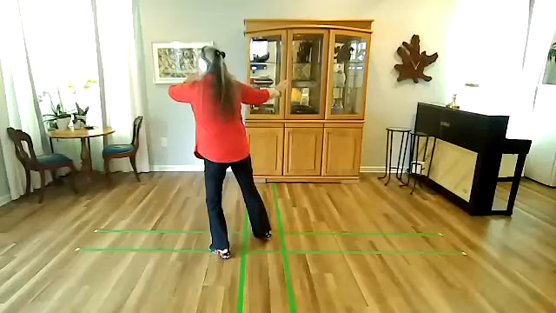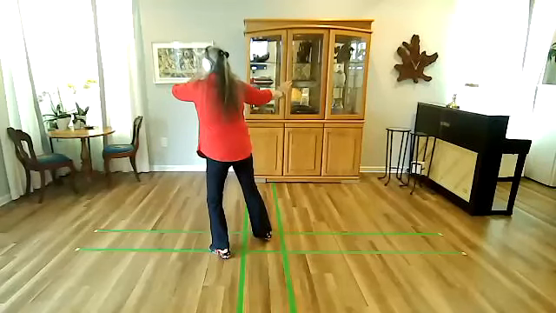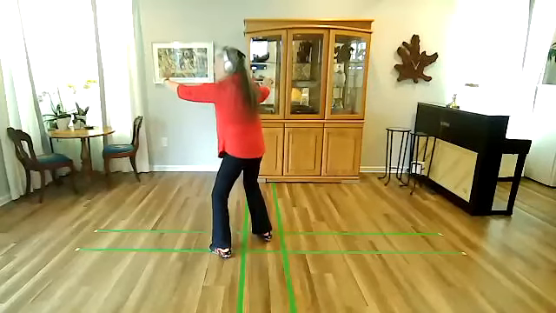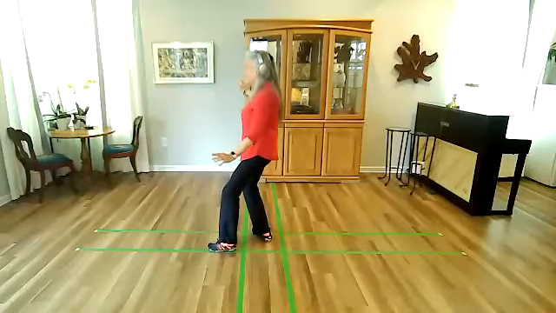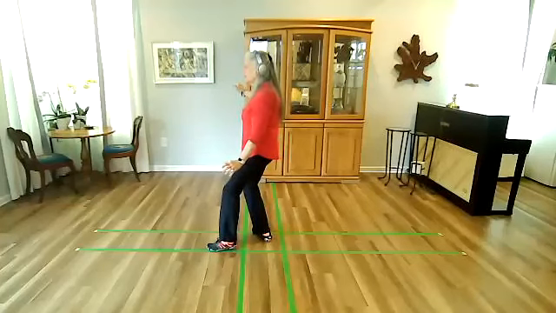Then shift your weight all the way to the right foot, and as you do, pull in this arcing motion down as you swing to face 9 o'clock.